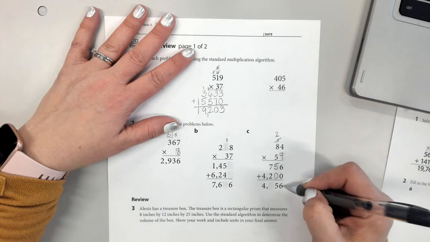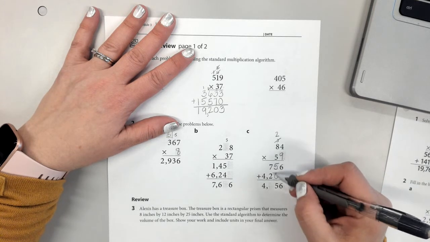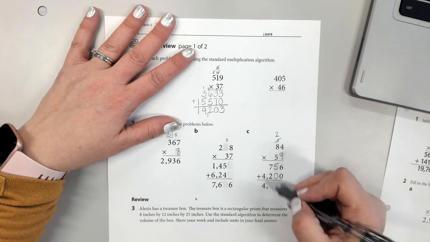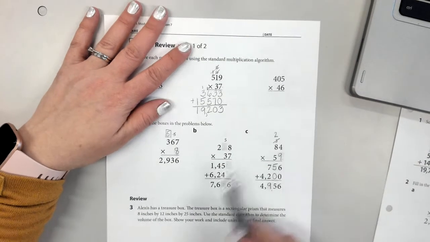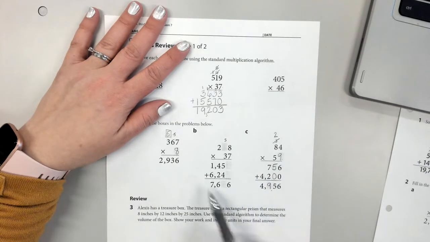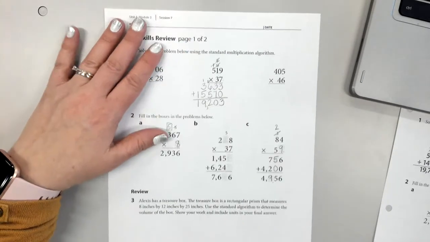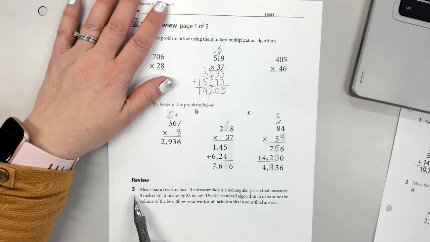6 plus 0 is 6, 5 plus 0 is 5, 7 plus 2 is 9, and then 4. Okay, so again, pause it or come back later and make sure you finish B. Now let's look at number 3.